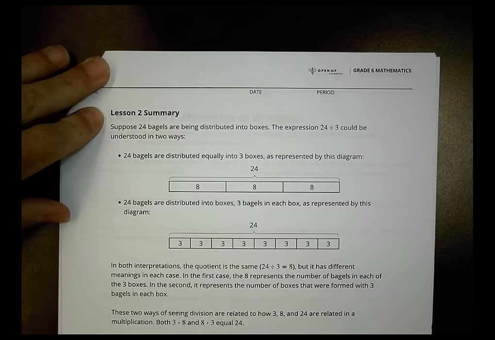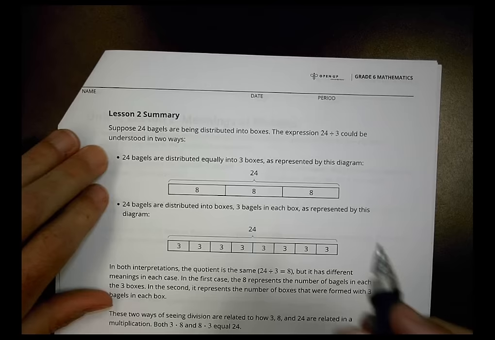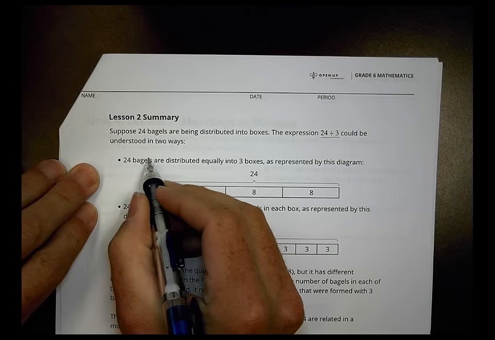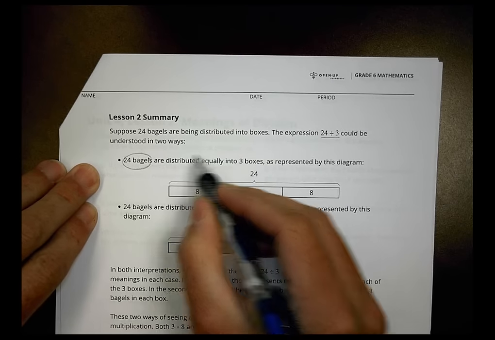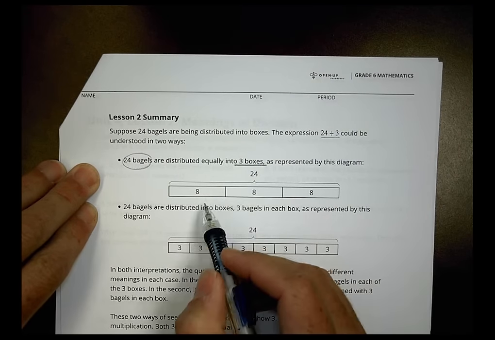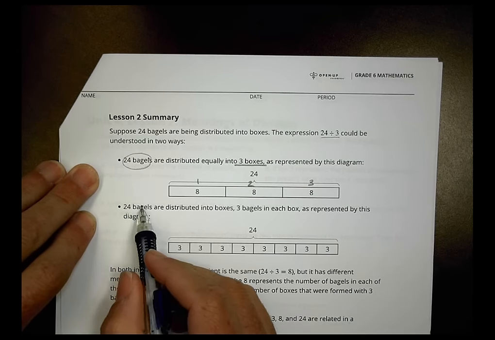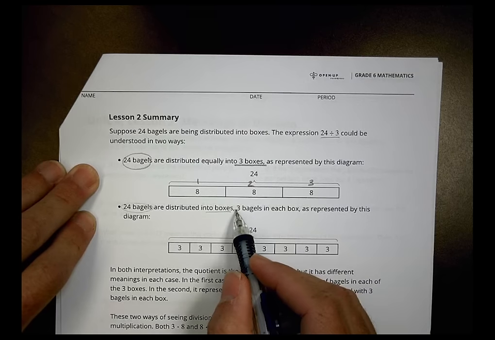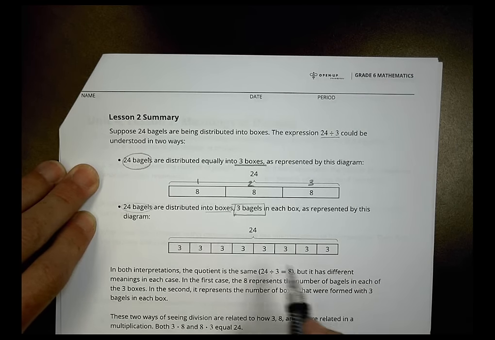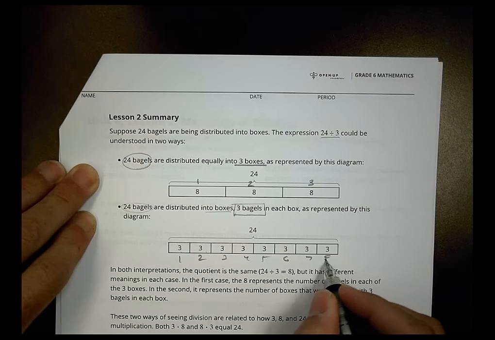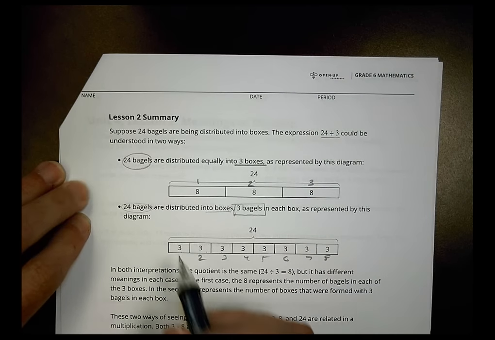All right, take a quick look at your lesson summary. All right, here we go. Suppose 24 bagels are being distributed in boxes. The expression 24 divided by 3 could be understood in 2 ways. We can think of it as 24 bagels distributed equally into 3 boxes, right? So there's our box 1, our box 2, and our box 3. Or we can think about 24 bagels distributed in boxes, and there's 3 bagels in a box, right? So there's 3 in each box. This ends up with 1, 2, 3, 4, 5, 6, 7, 8 boxes. Okay, so there's both interpretations.